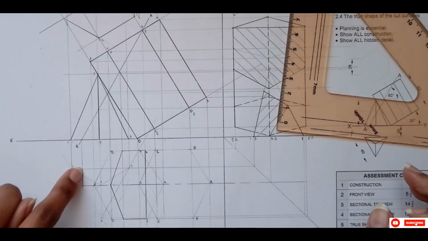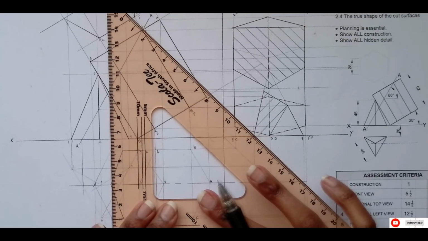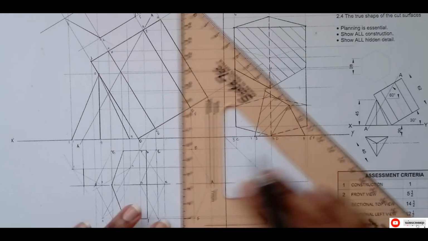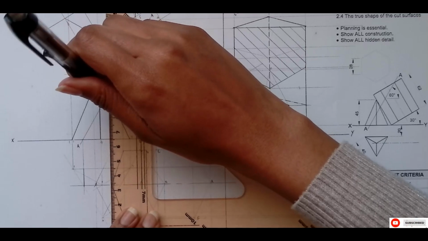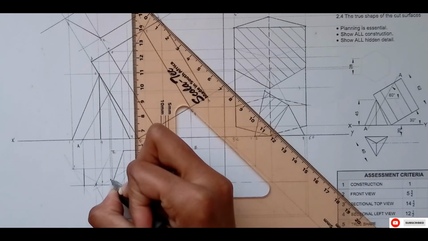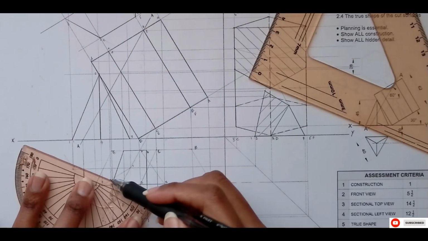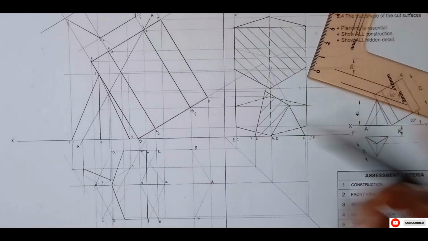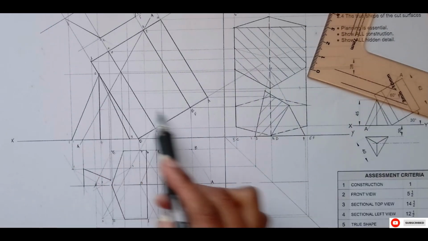So you already got these 2 points. And then on 3, so on this line here, this one, we need to have a point there. You can just project like this one, which is this one.